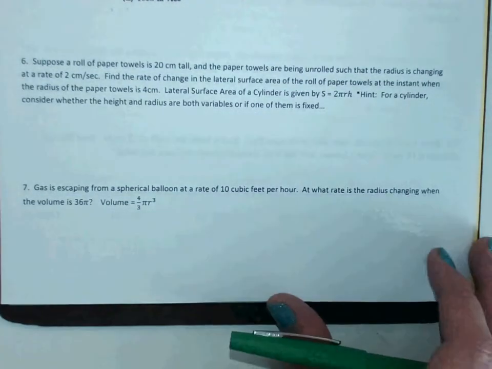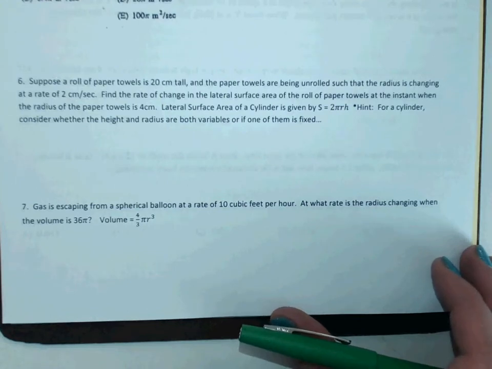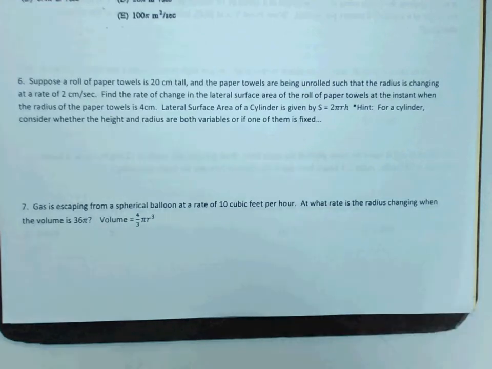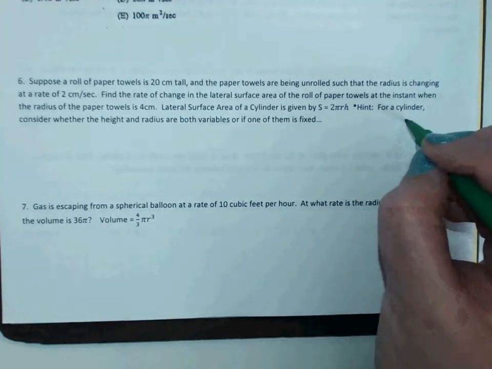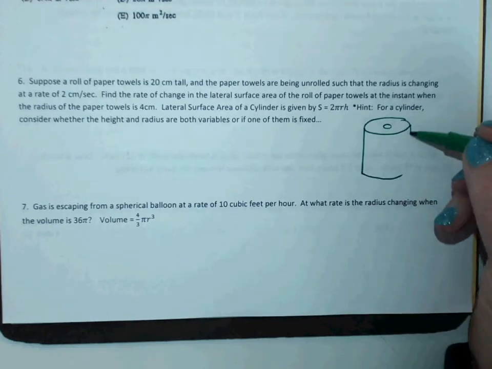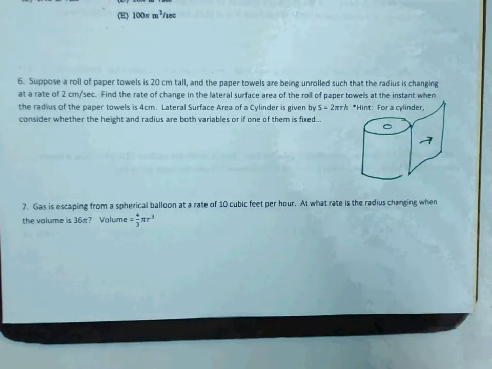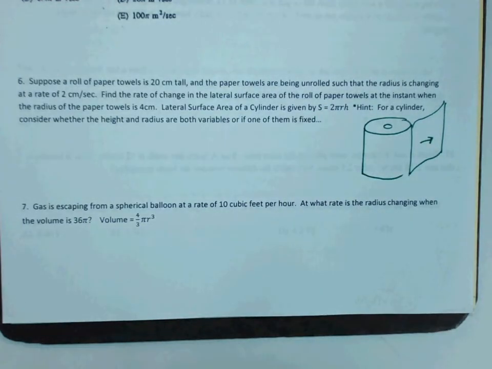Okay, it says, suppose a roll of paper towels is 20 centimeters tall and the paper towels are being unrolled so that the radius is changing at a rate of 2 centimeters per second. So, here we go. Roll of paper towels. I'm unraveling them this way. I don't care if you draw the picture or not. What is changing? What is staying the same? The height stays the same.